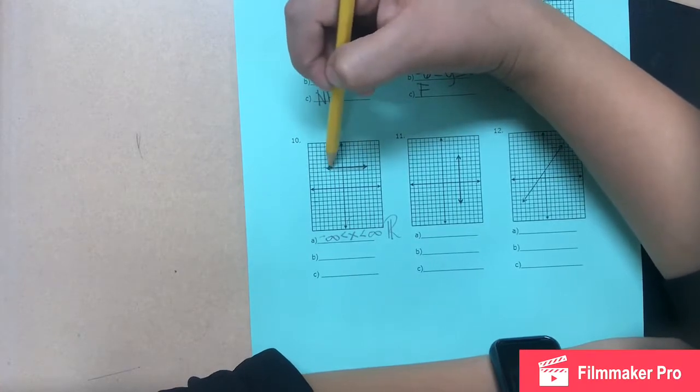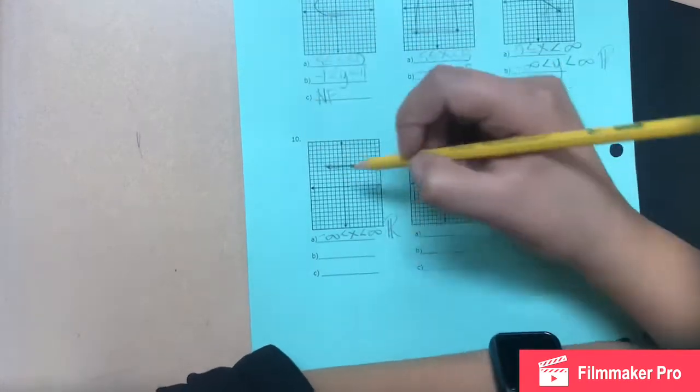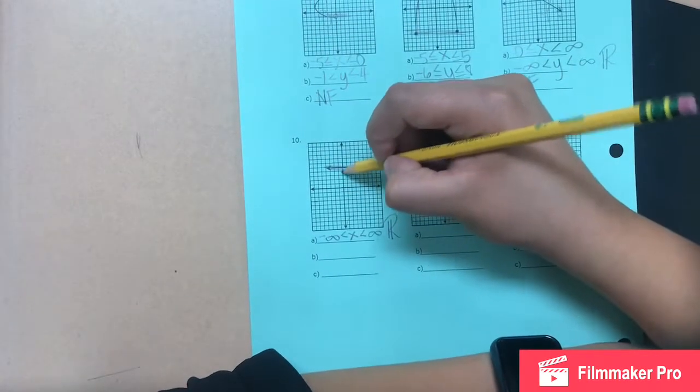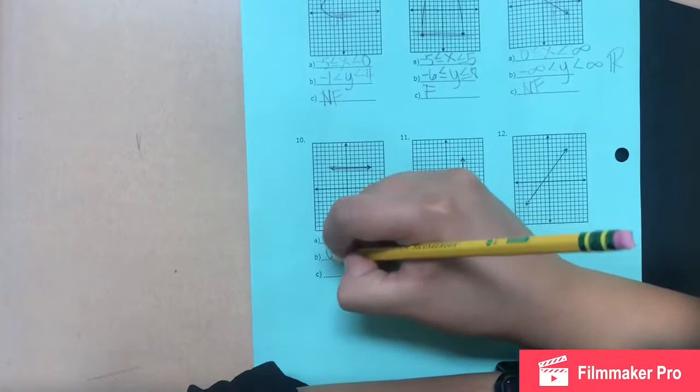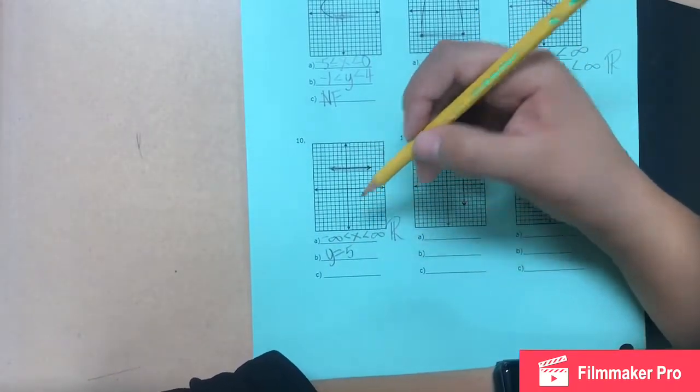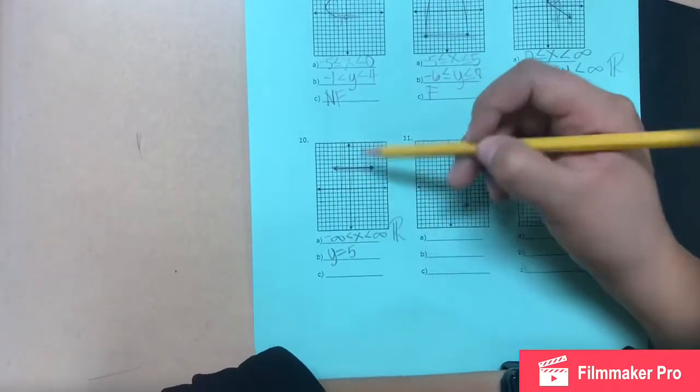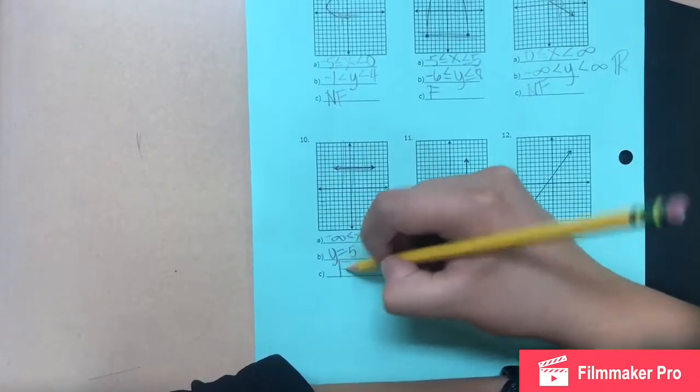So what is this on the y-axis? How low and high is this on the y-axis? That's 0, 1, 2, 3, 4, 5. Y equals 5, because it doesn't go lower than 5, it doesn't go higher than 5, it's just 5. This would pass the vertical line test, so it is a function.